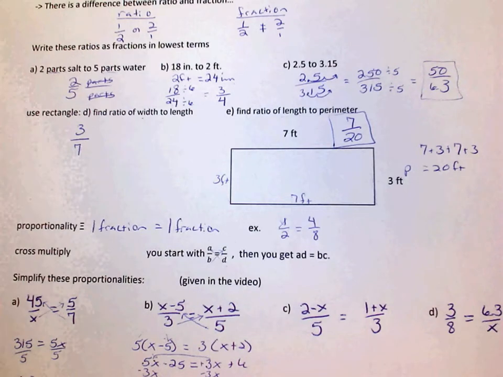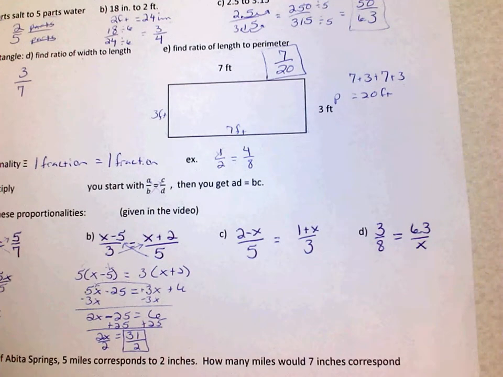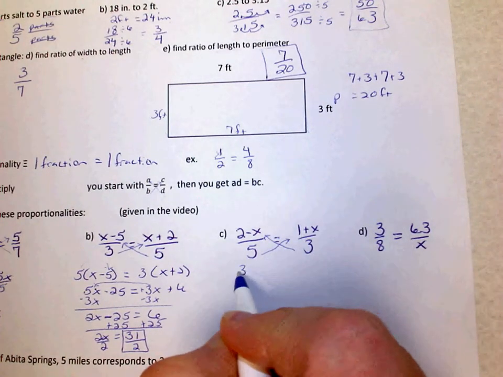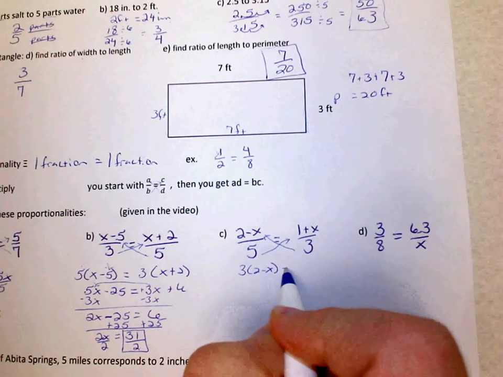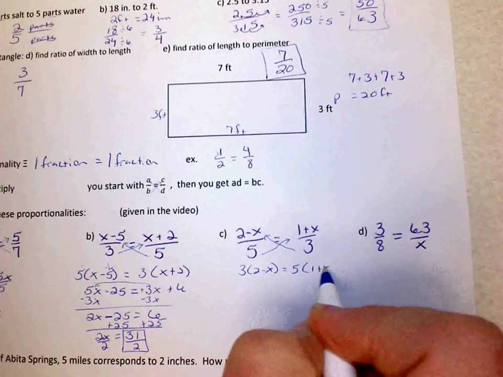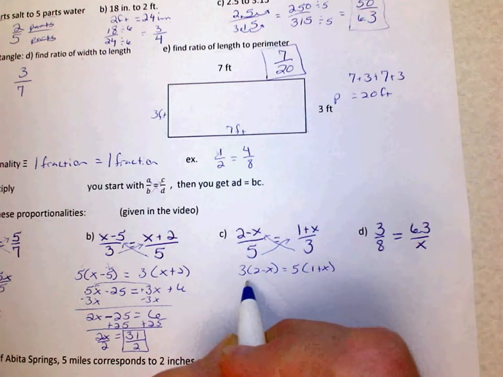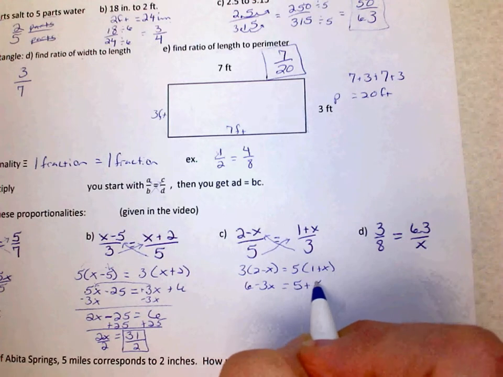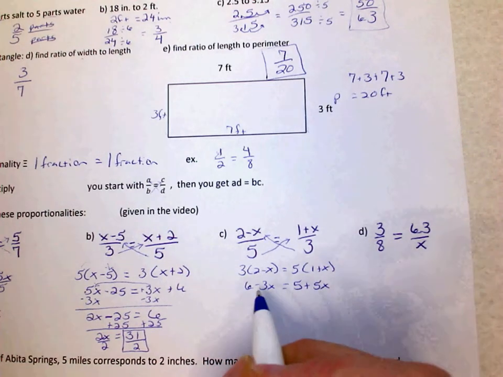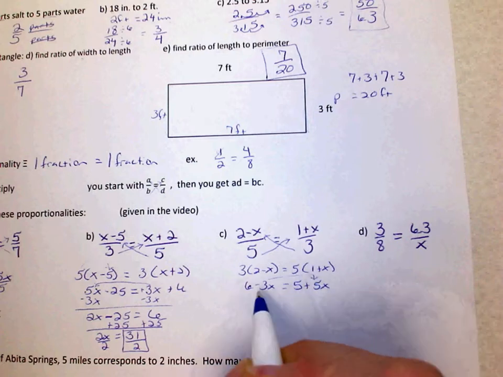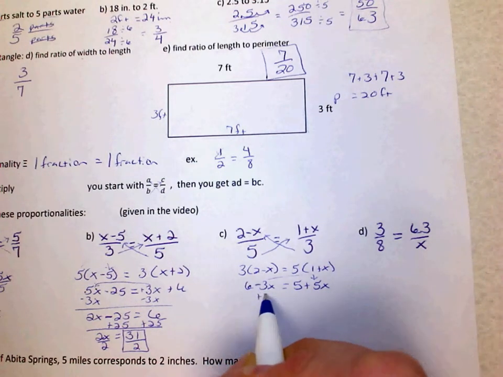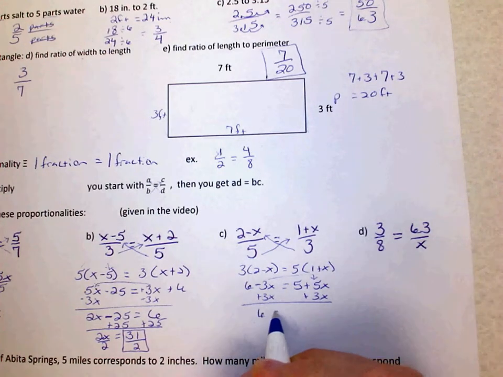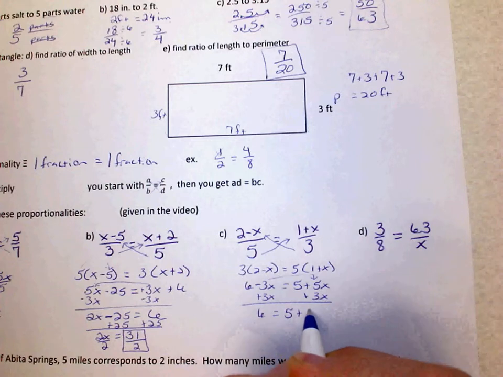Now, number C. Again, we do the same thing. So 3 times (2 minus x) equals 5 times (1 plus x). Distribute, so that's 6 minus 3x equals 5 plus 5x. Small x to big X, we go this way. The opposite of subtracting is to add 3x. And then 6 equals 5 plus 8x.